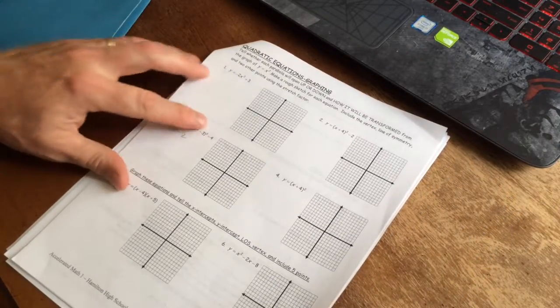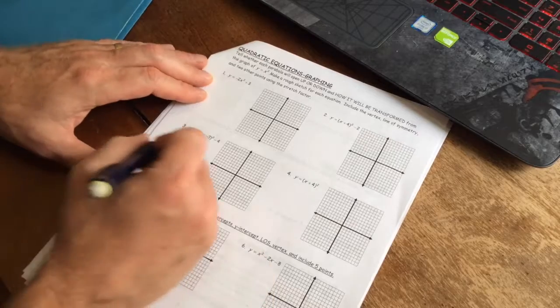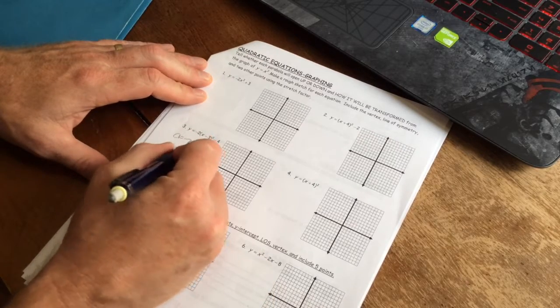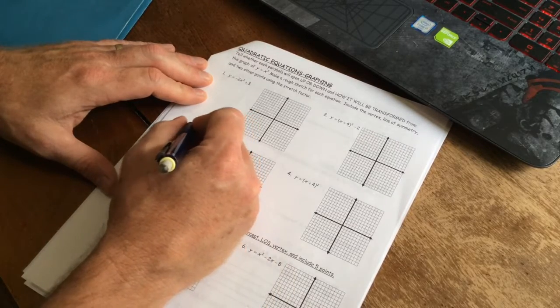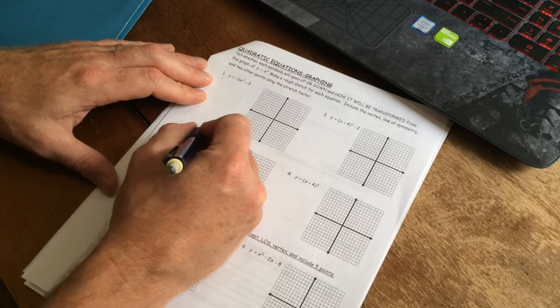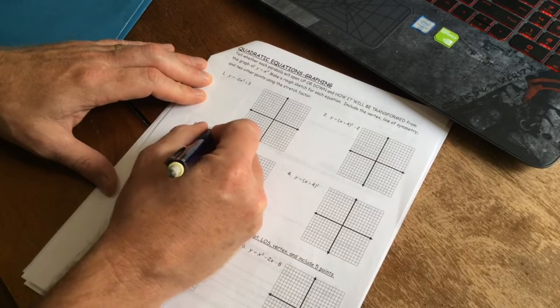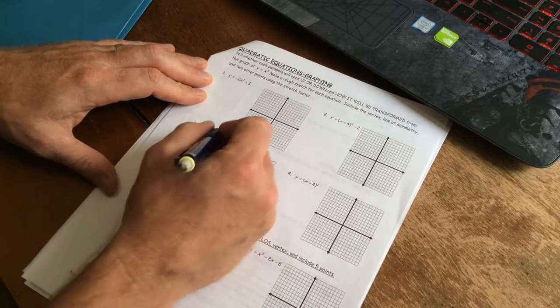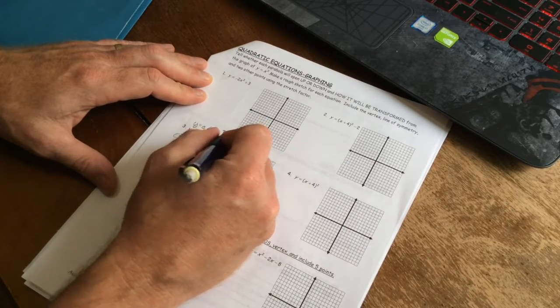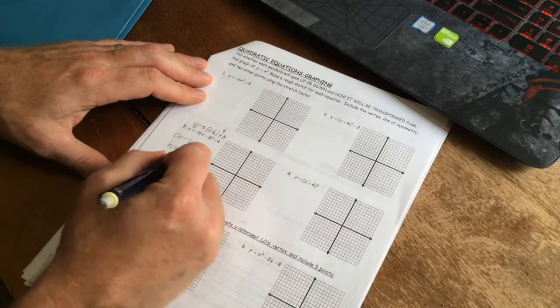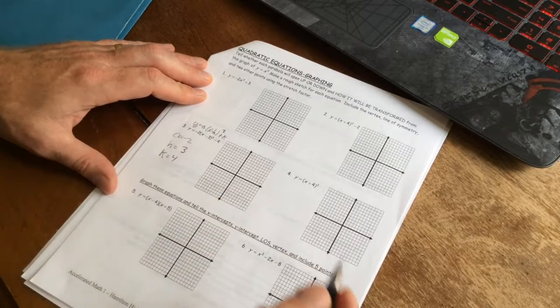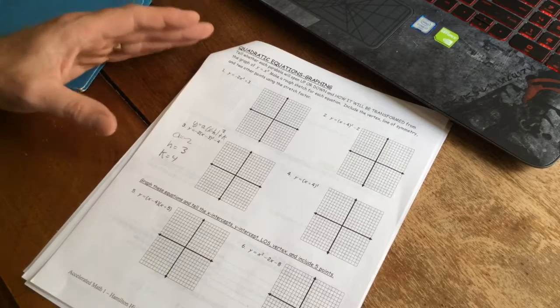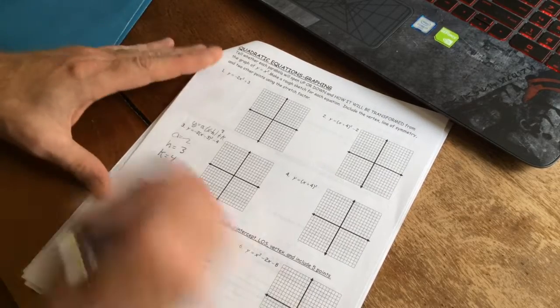My H is 3, because it's y equals a times x minus h, and notice that minus is there, so h is a positive 3, squared plus k, and my k in this situation is -4. So these guys tell me what my vertex is, and all this asks you to do is find vertex, line of symmetry, and 2 other points. So I can do all that right now.